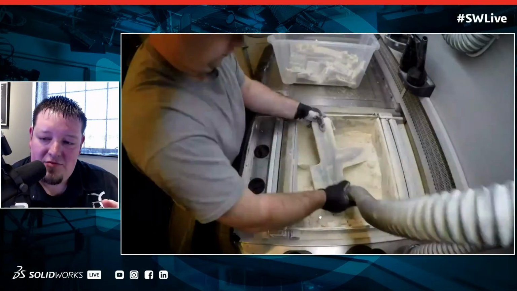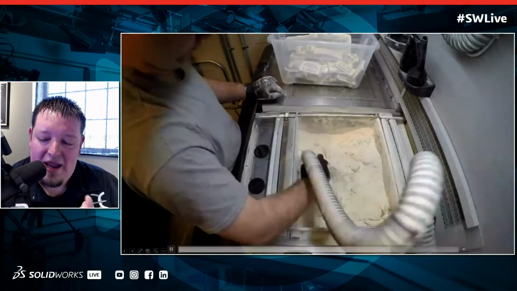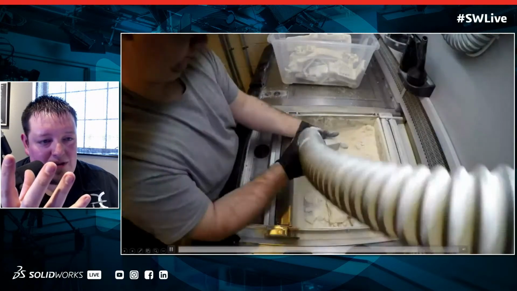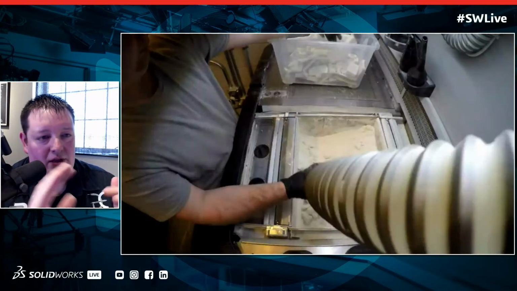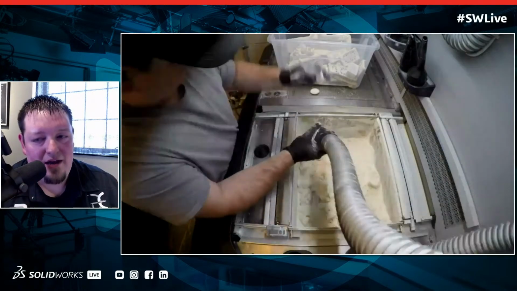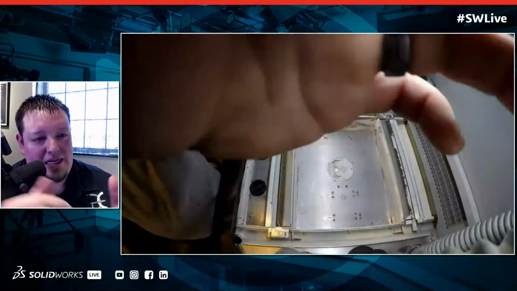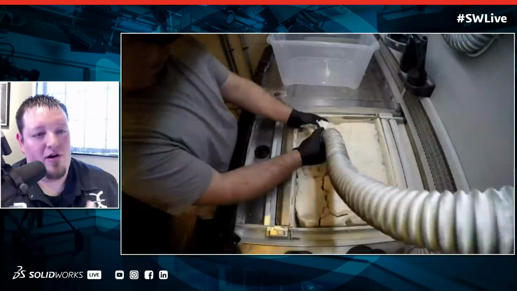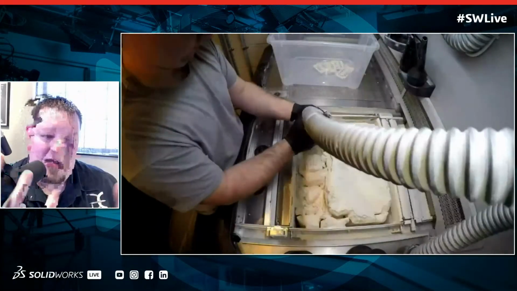And essentially, these build carts that Wes is unpacking, you draw a vacuum at the top, and it slowly creates fissures through the cake, as we call it, that the parts are inside of, and allows the heat to come out of the cake slowly over time. And that powder acts like a cooling fixture.